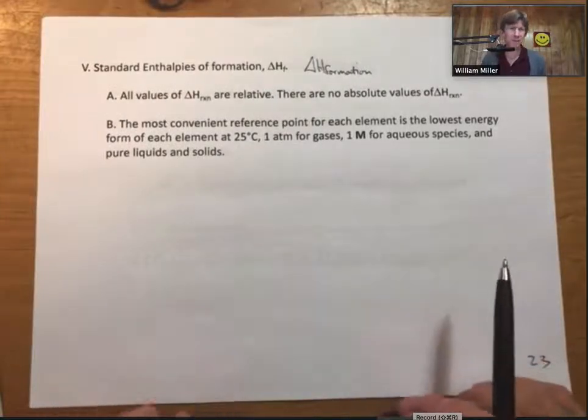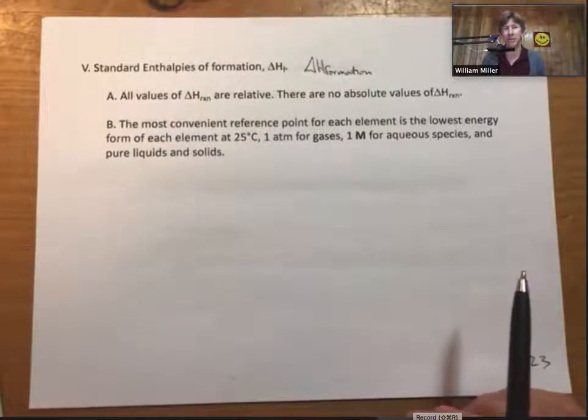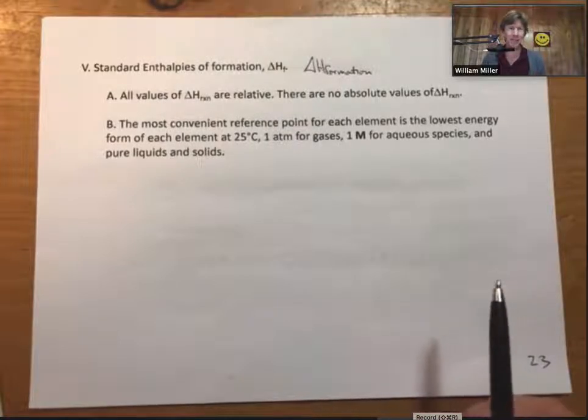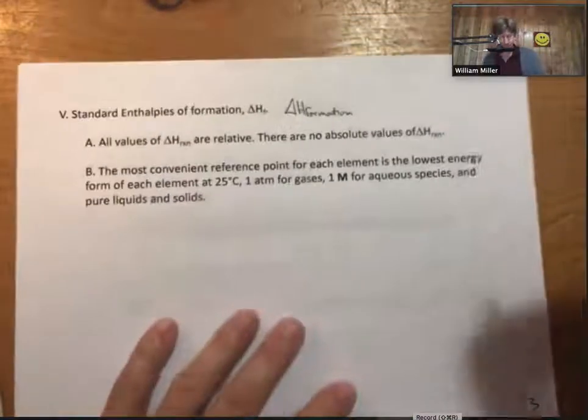We've talked about previously how delta H reaction is related to the change in potential energy of the reactant bonds becoming product bonds. And since they're potential energies, they are energies of position.